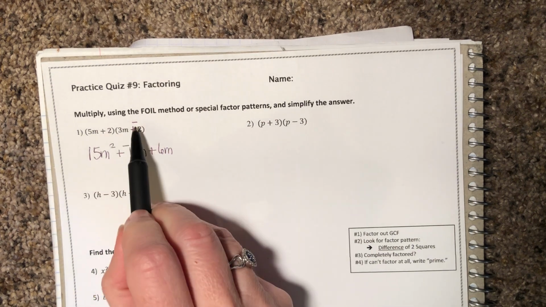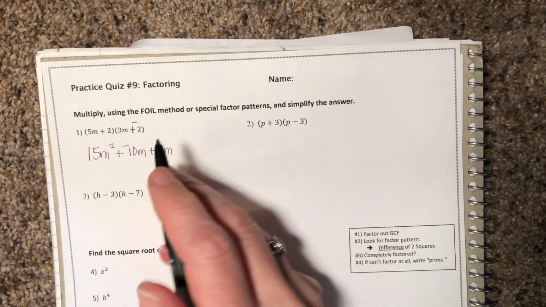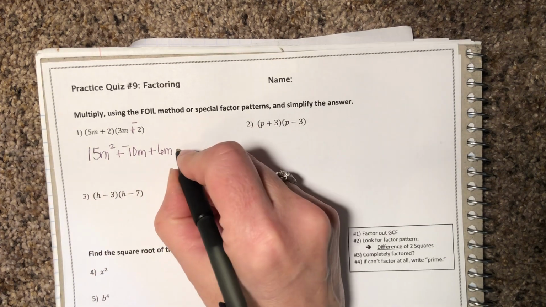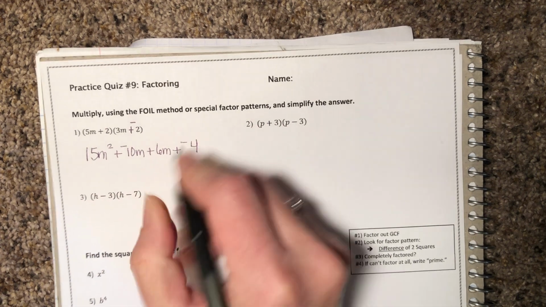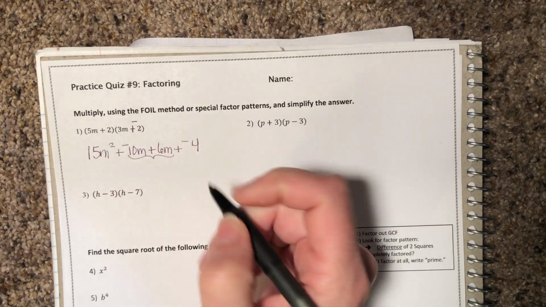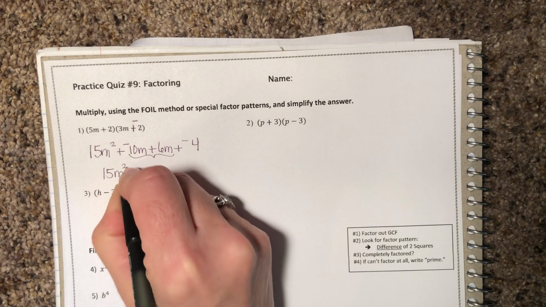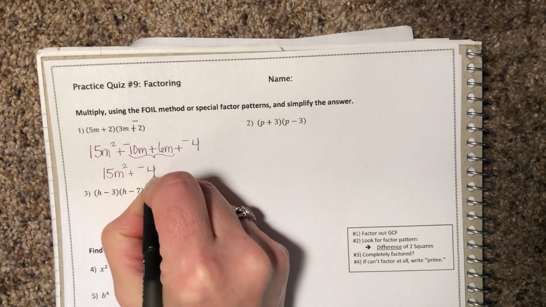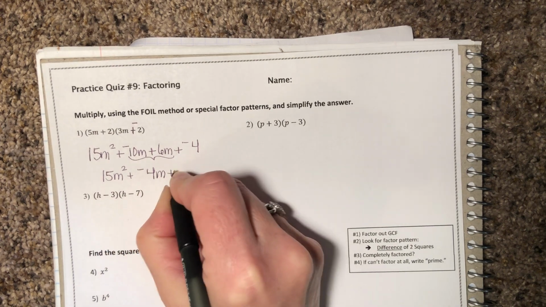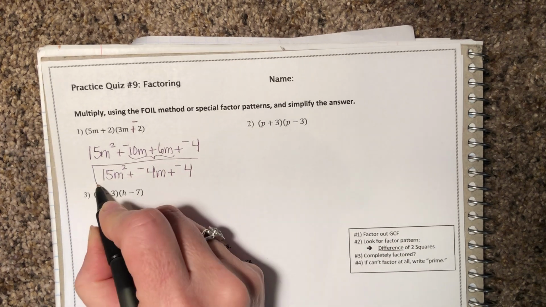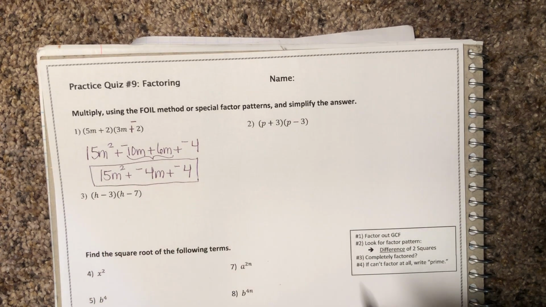And notice if I keep change, there's pluses between all the terms. And then the last, 2 times negative 2 is negative 4. Adding your inner and outer like terms, you get 15m squared plus negative 4m plus negative 4. Note that you don't add exponents when you add like terms.